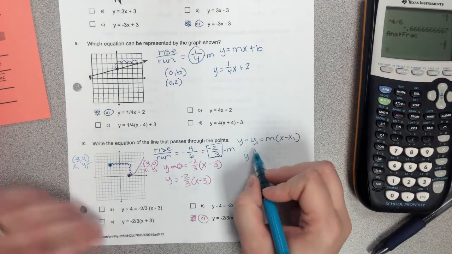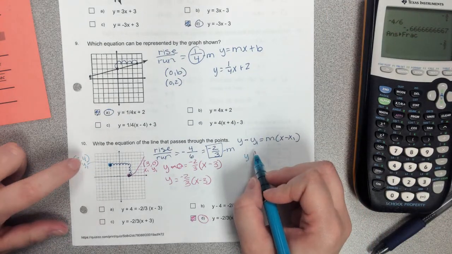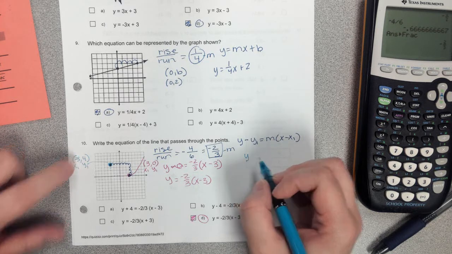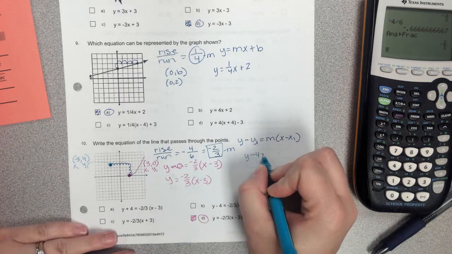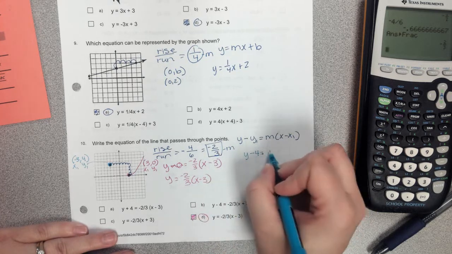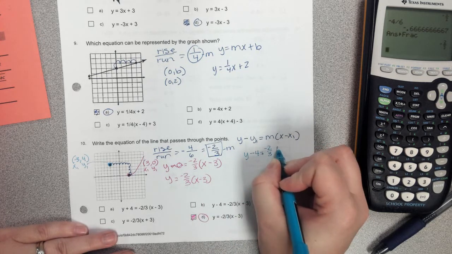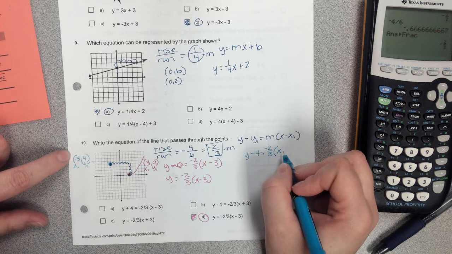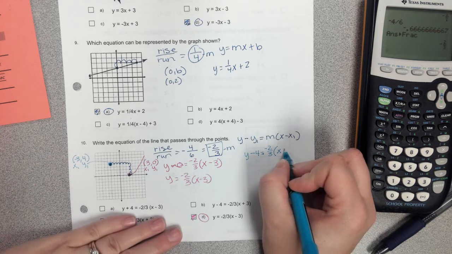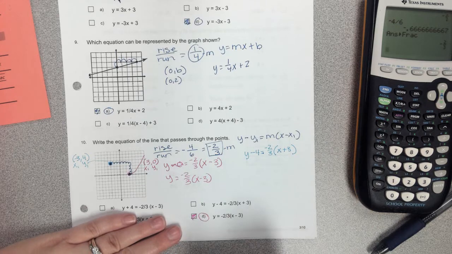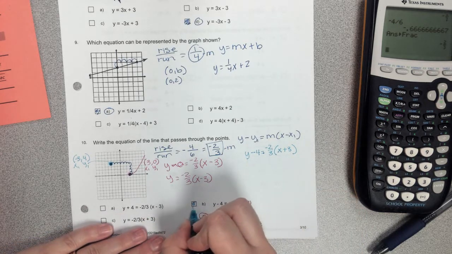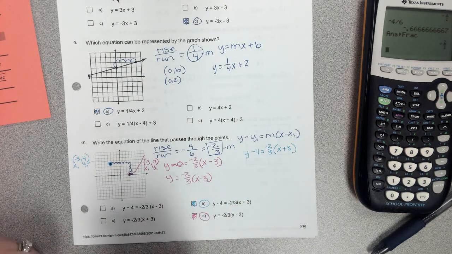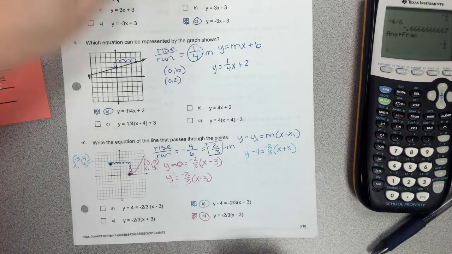Now we're going to plug and chug. Looking at my y1 value, it is 4. If it's positive 4 here, it becomes a minus 4 over here. My slope still stayed the same. X, now this is a negative 3. Since this is negative, it becomes a plus 3 over here. And as you can see, that answer is right here. On the quizzes, you need to select both in order for it to give you credit.